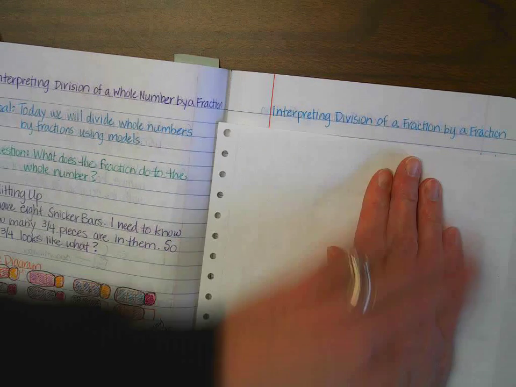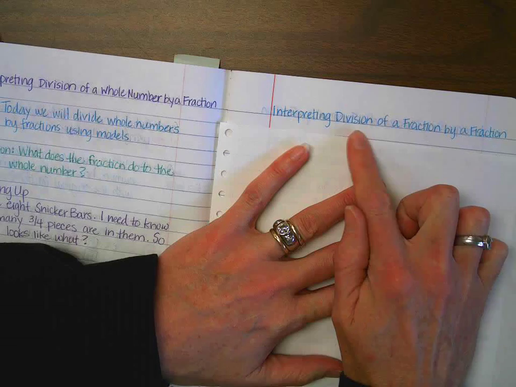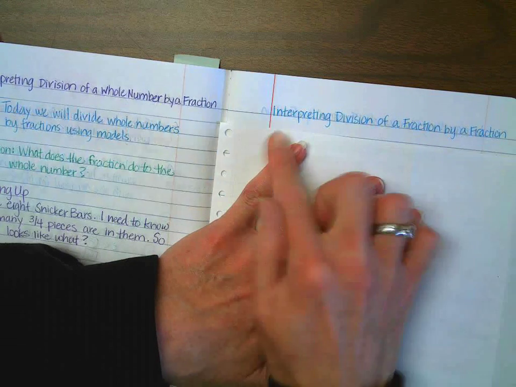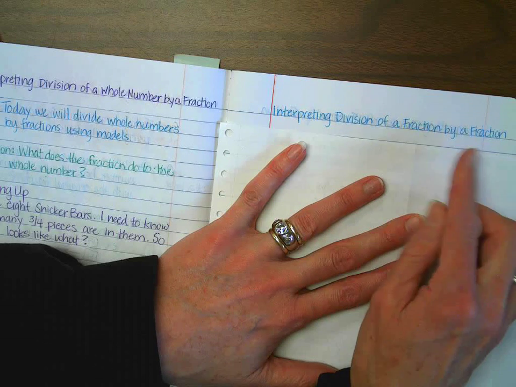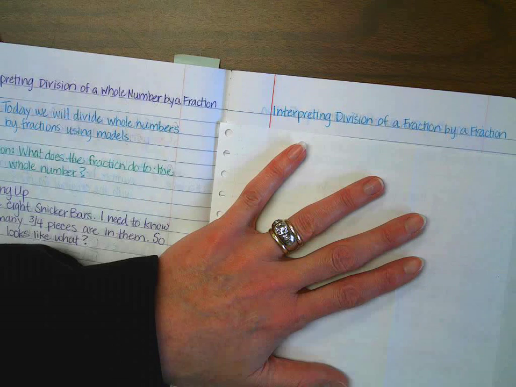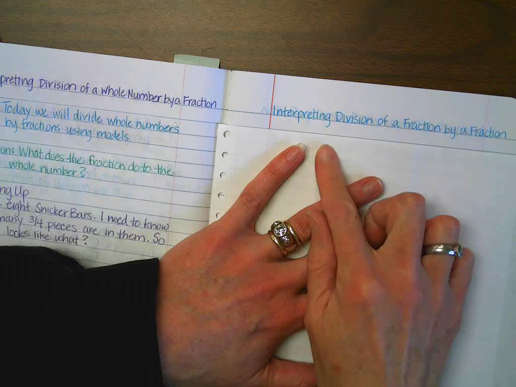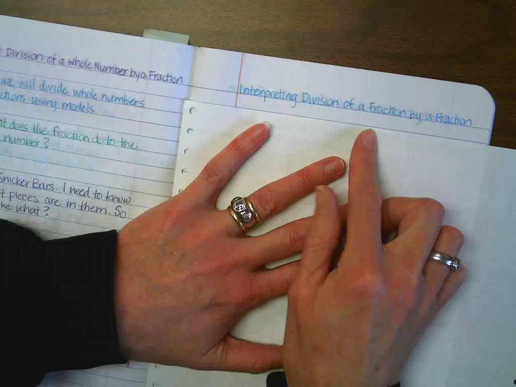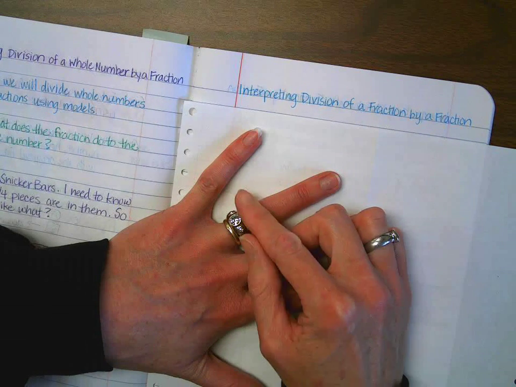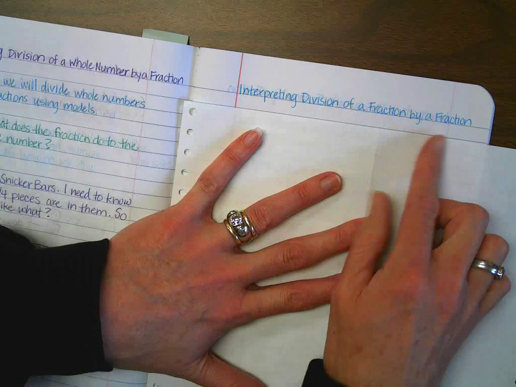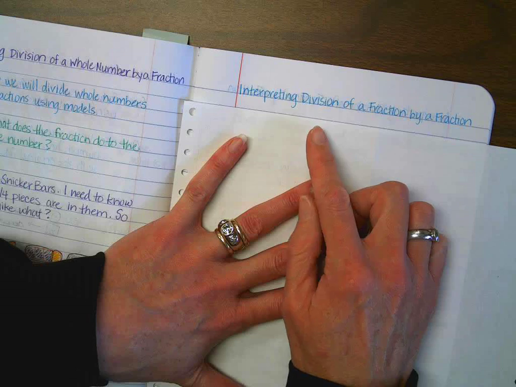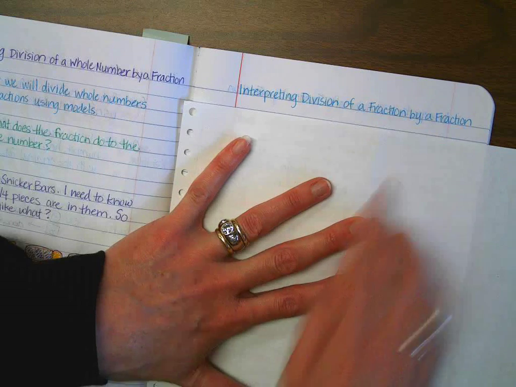So yesterday, we talked about interpreting division of a whole number by a fraction, and the day before that we did interpreting division of a fraction by a whole number. So hopefully you're starting to see the progression of how this new module is working. Today we're actually going to be on grade level. So this is a 6th grade standard. The last two lessons were just a review of 5th grade standards, so now we're moving into our 6th grade standard, which is the requirement of 6th grade students being able to divide a fraction by a fraction.